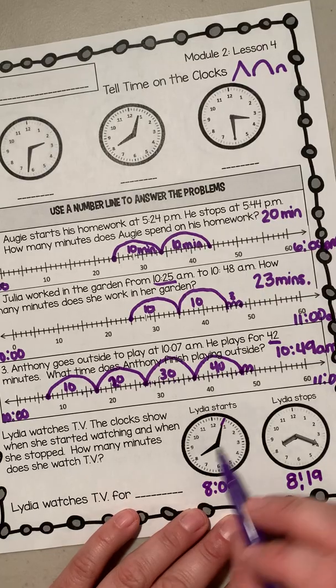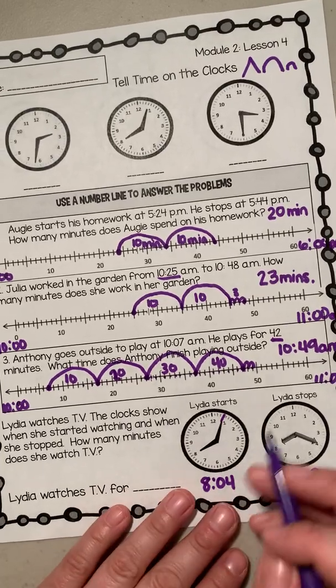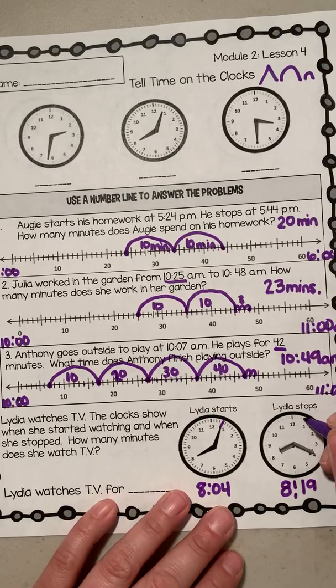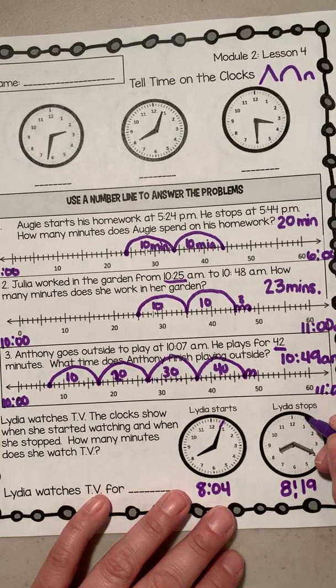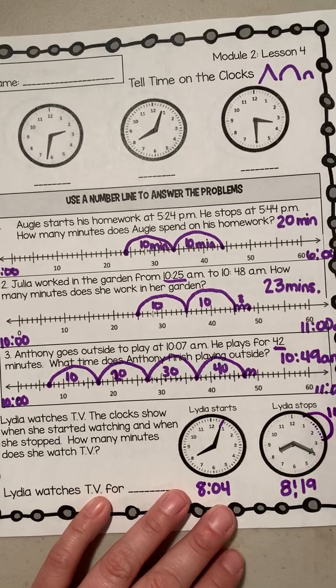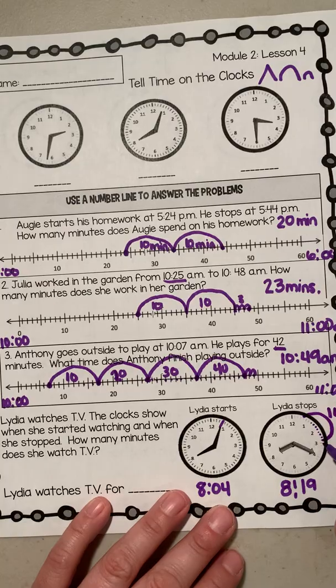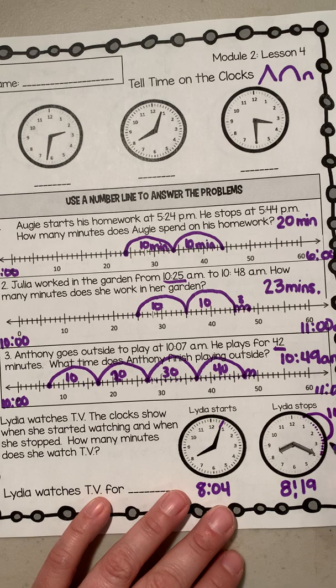So we're going to do this just like we do up on our number line, but we're going to do it on the clock. So I'm going to actually start on this clock so you can kind of see it. 8:04. So then it would be 1, 2, 3, 4, 5, 6, 7, 8, 9, 10. So there's 10 right there. So that's 1 jump. That's 10 minutes. Then we do 1, 2, 3, 4, 5. That'd be like 5 little jumps.